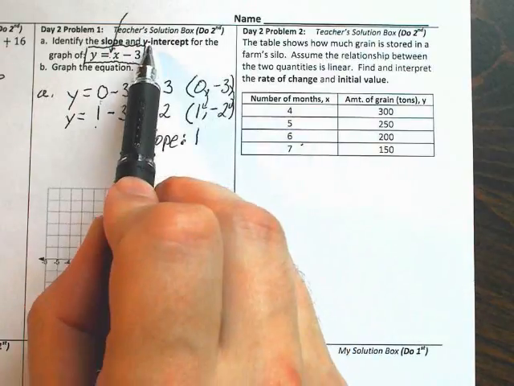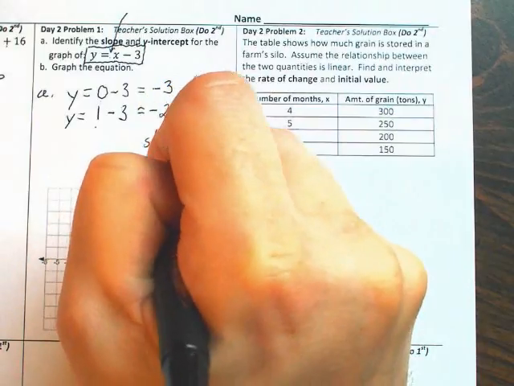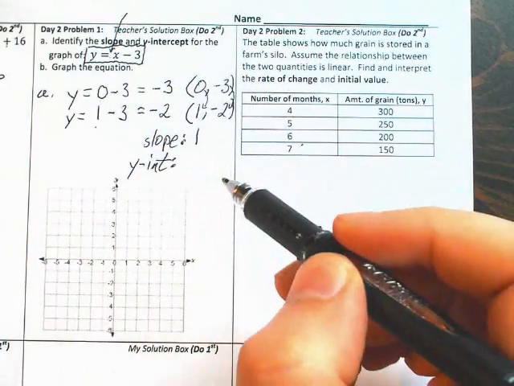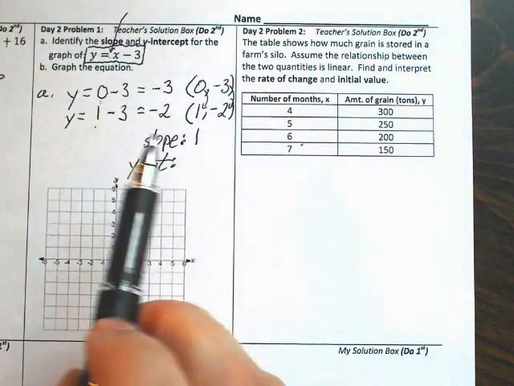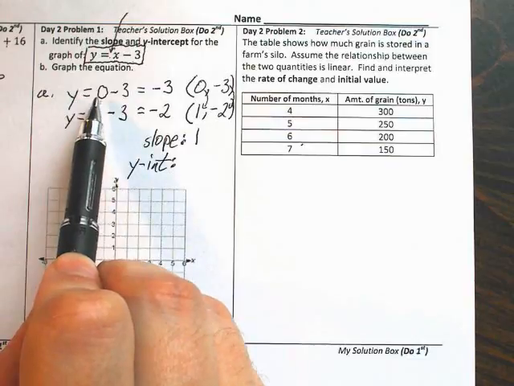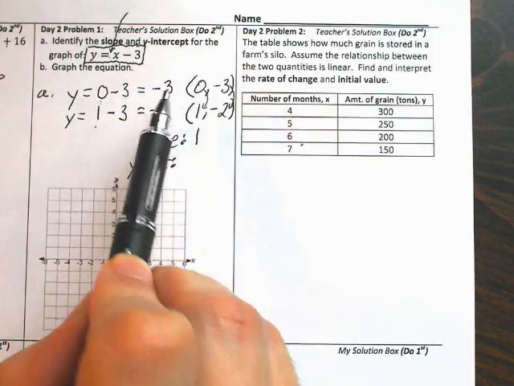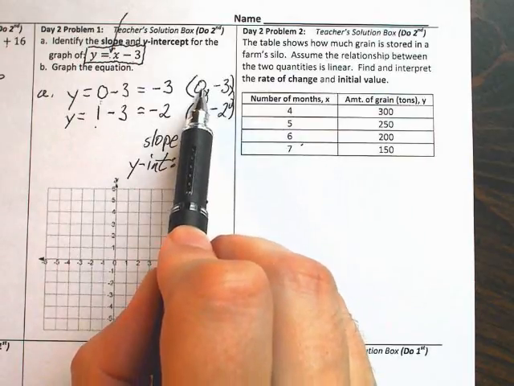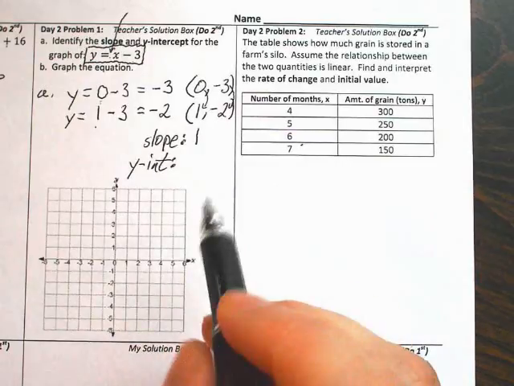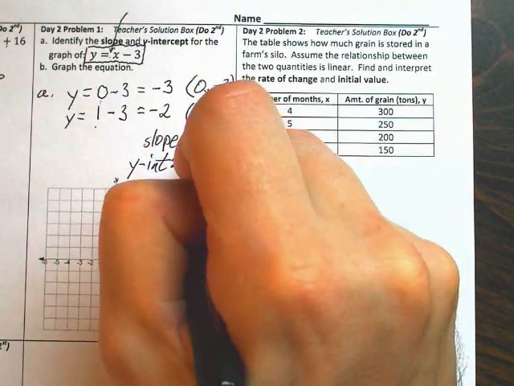Now the other thing we're asked is, what is the y-intercept? Well, the y-intercept is the value of y when x is 0. And in fact, that is what we did in this first line of work here. Filled in 0 for x, worked out that the value of y is negative 3, and discovered that (0, -3) is a dot on the line. That (0, -3) is the y-intercept.